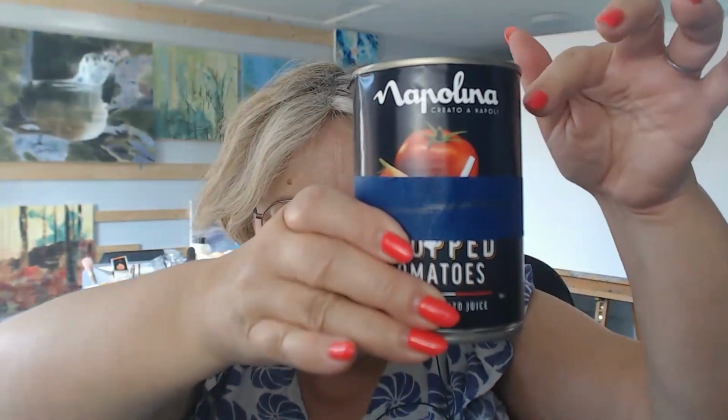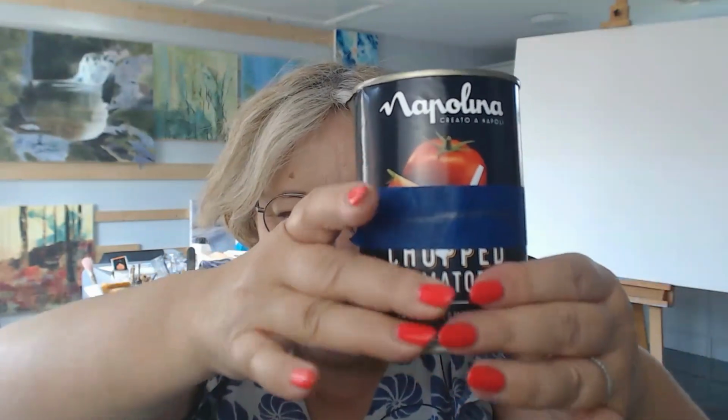So the curve here, it depends on where your eye is as to how you see this. Even though if that was at eye level, it would be straight. Can you see that? If it's higher than your eye level, it curves up like that.